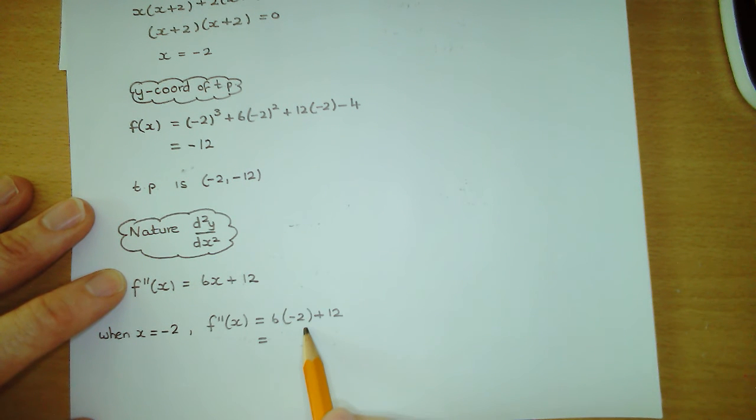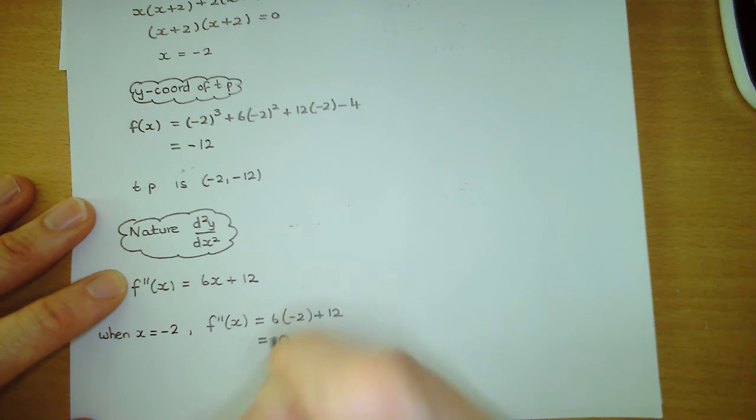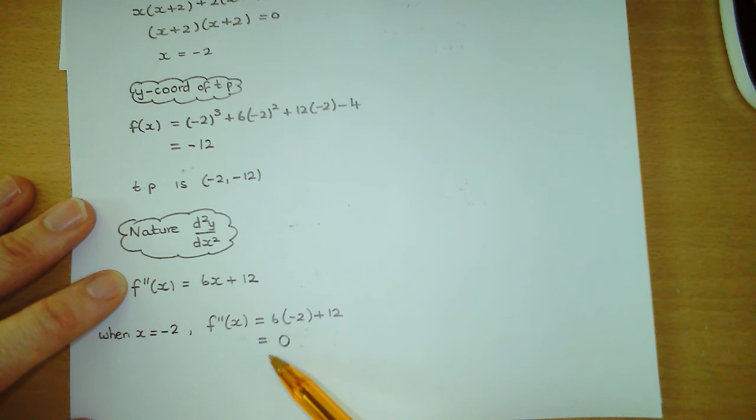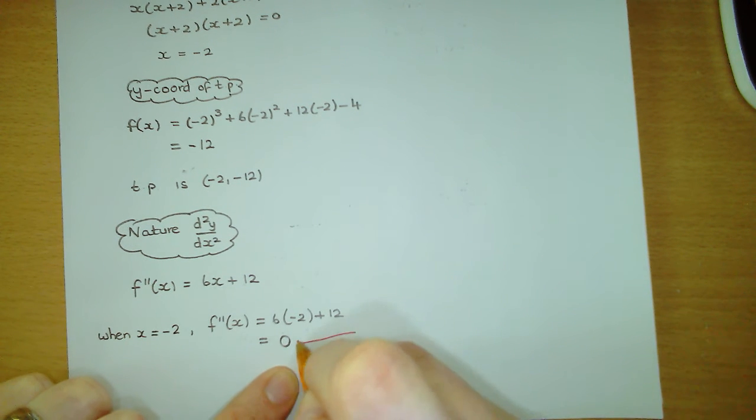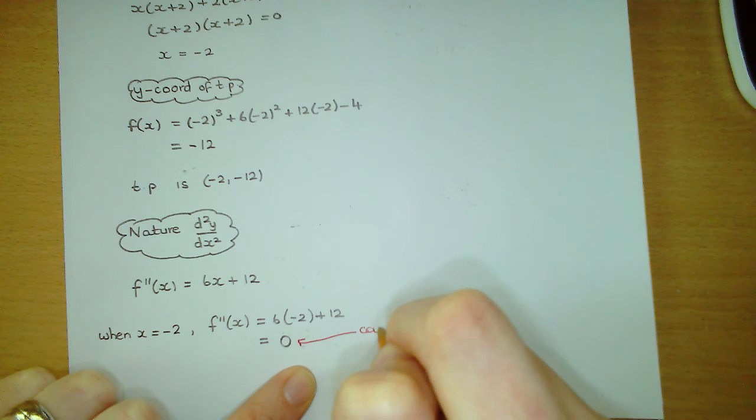So 6 times -2 is going to give us -12 plus 12 is equal to 0. Now this is the worst case scenario. The second derivative is 0, so that means that the turning point here could be a maximum or a minimum or a point of inflection. So it's inconclusive.